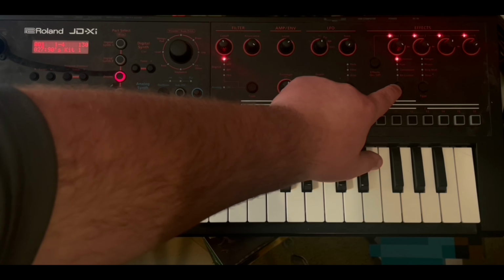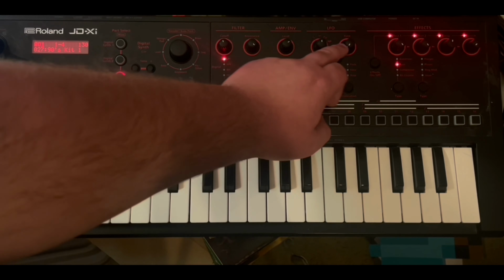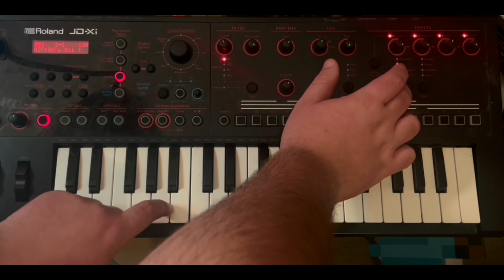Using the effects compartment on the upper right side, I am going to turn on the fuzz effect under the area labeled Effect 1 to give the drums a crunchy, erratic tone.